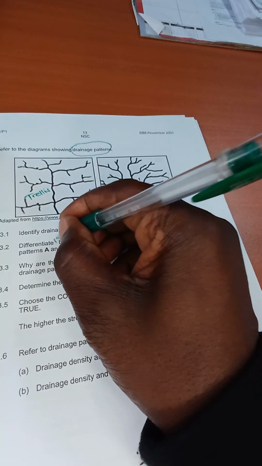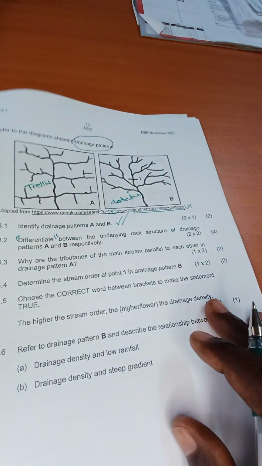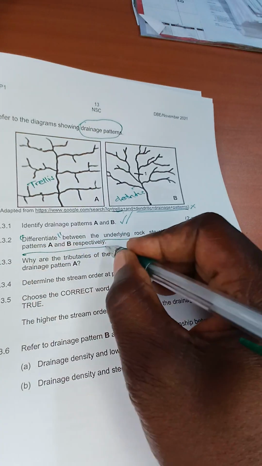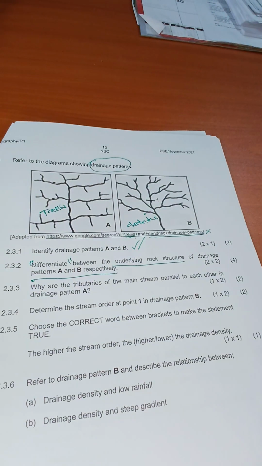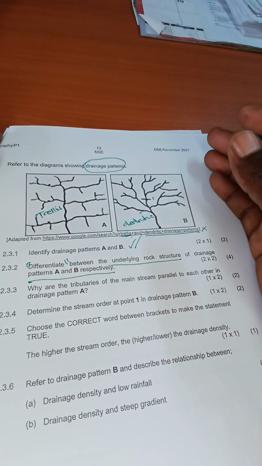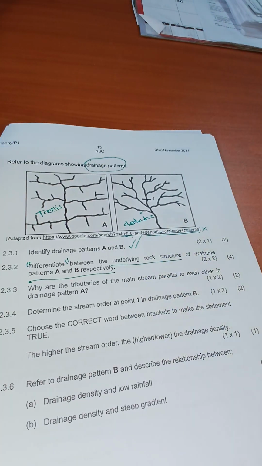Differentiate. You are now asked to bring the difference between the underlying rock structure of drainage pattern A and B. They have different underlying rock structures, which is why they are different in terms of their shape and how they are formed. For A, alternating layers of hard and soft rock, or folded rock structure.